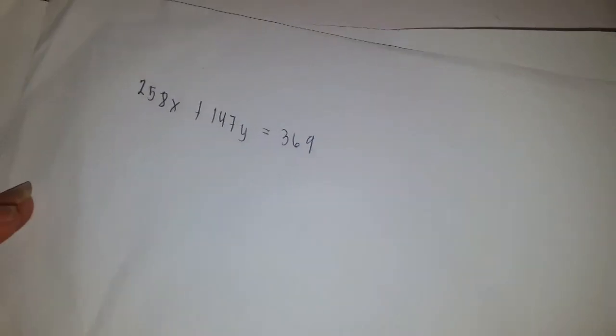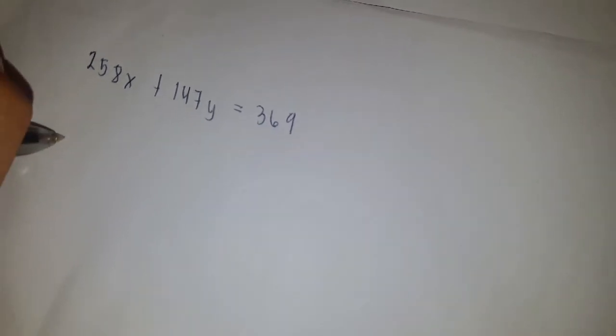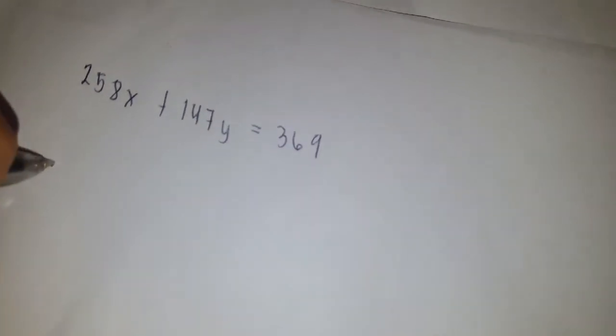I'm going to show you a quick tutorial about finding the LDE of the form ax plus by equals c. So when we have 258x plus 147y equals 369, this is our LDE. The first thing to do is to follow the Euclidean algorithm, which is how we get the GCD, or the greatest common divisor or factor.